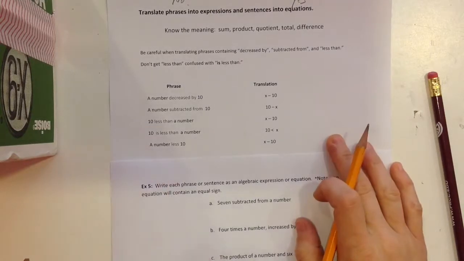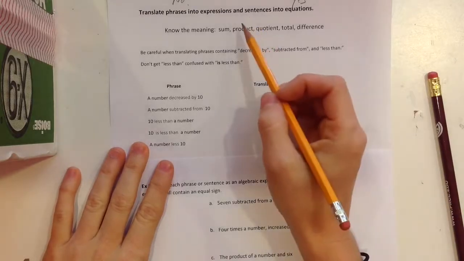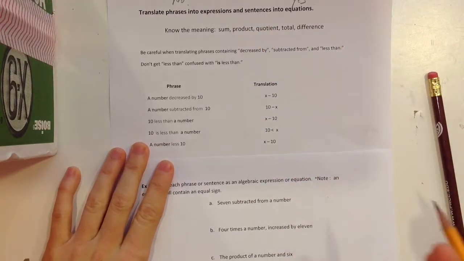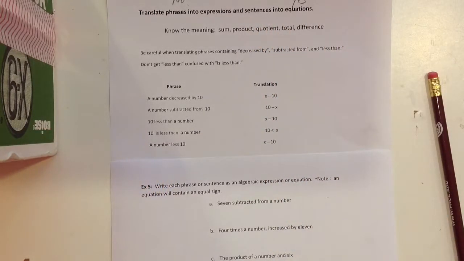Okay, the last part in 1.3 is translating phrases into expressions and sentences into equations. What we're doing is kind of like when we had the less than, greater than thing, we're translating. And we are talking about sums, products, quotients, totals, differences. These are words that mean operations in mathematics.